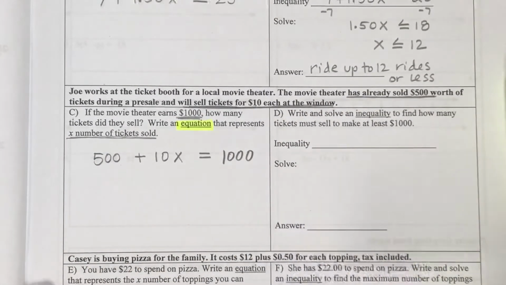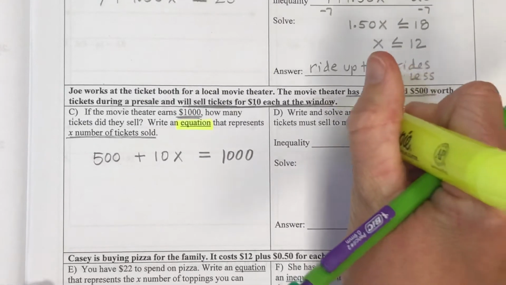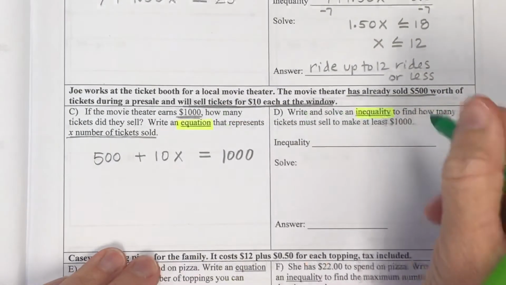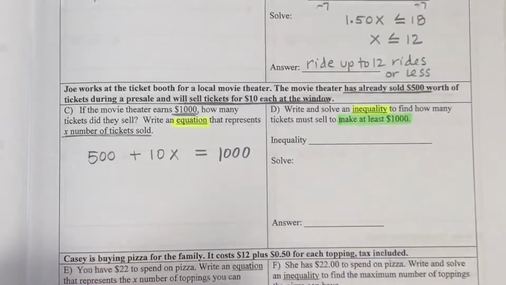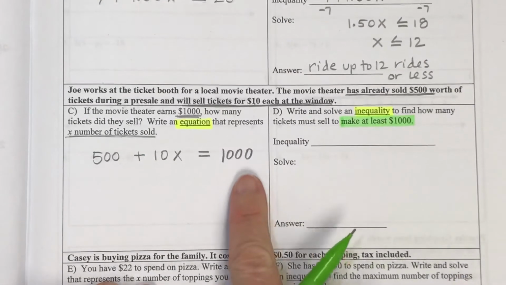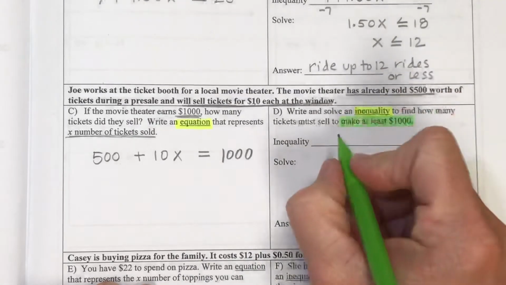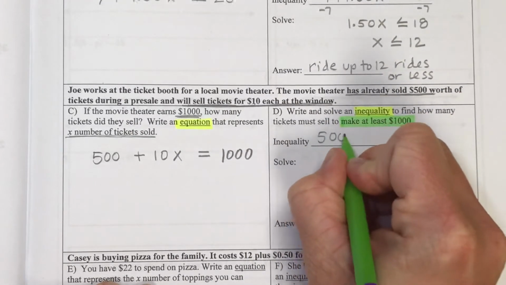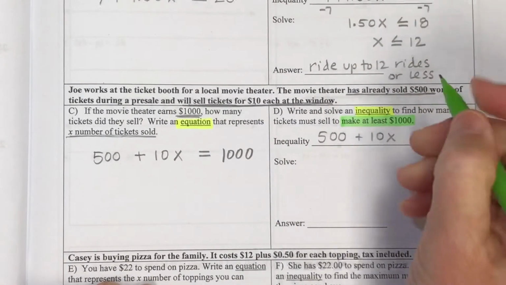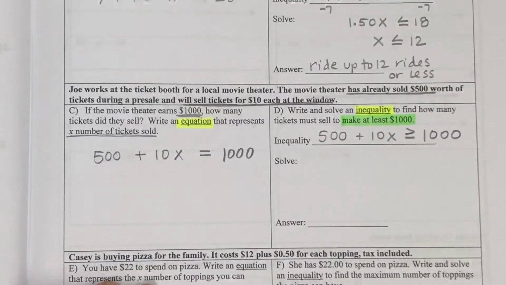Now what's going to change here, if I do an inequality instead, I'm going to look for my word phrase that says what I'm going to change my equal sign to. So if they want to make at least $1,000. Oh, if we could just make $1,000 or more, that would be a good night. So what symbol would we replace our equal sign with if we want to make at least $1,000? So I'm going to have 500 for my pre-sale plus 10x. Now instead of an equal sign, we want to make more than or equal to the $1,000.